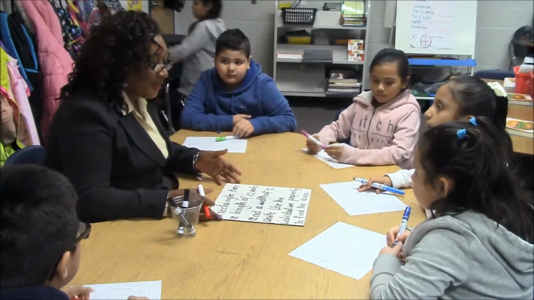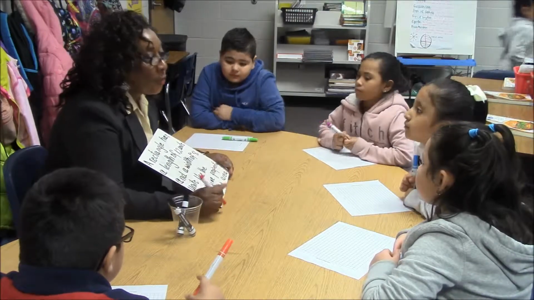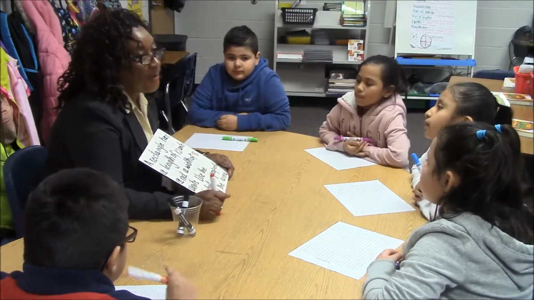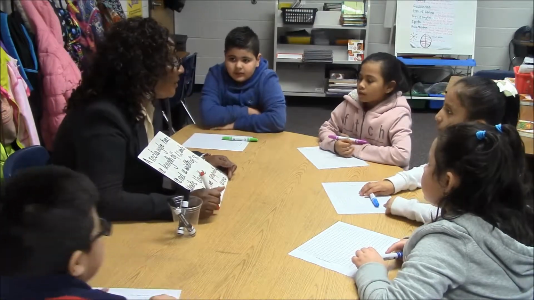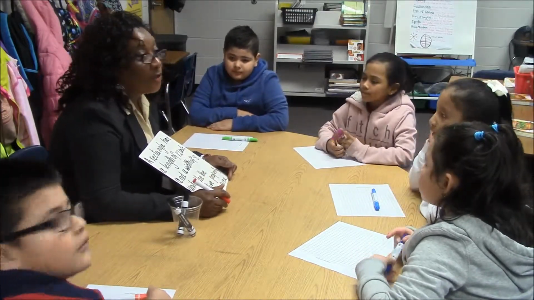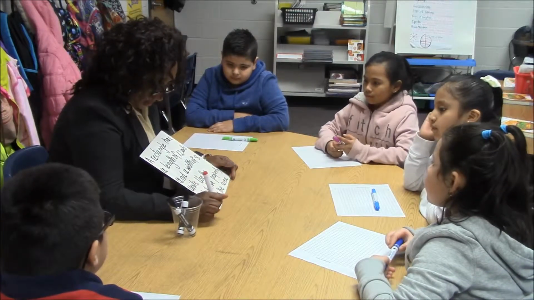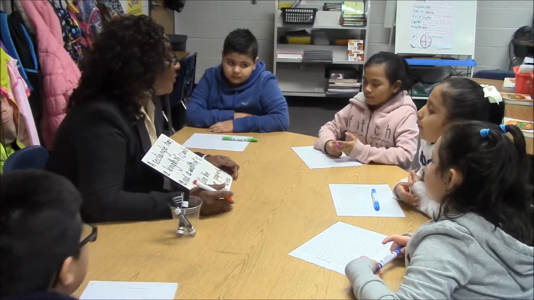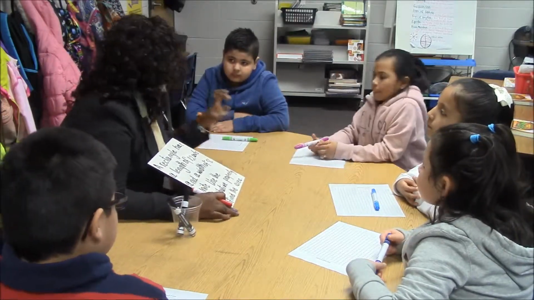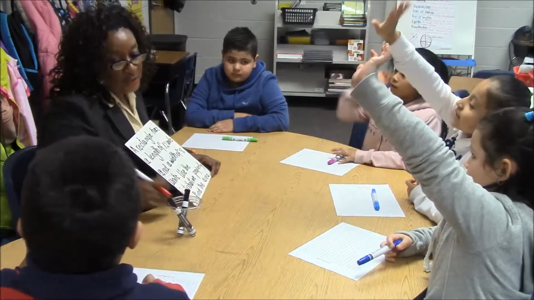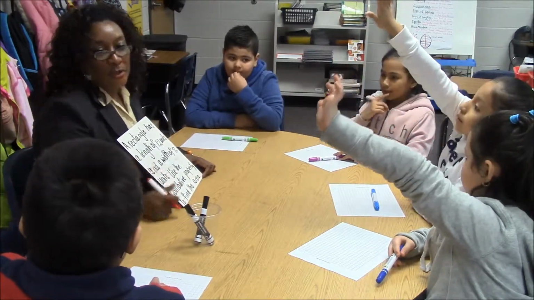So boys and girls, in our mini lesson, we learned how to use the distributive property to find the area of our rectangle. So we are going to continue to use the distributive property to find the area. Okay, so this is our problem. Who remembers what the distributive property does?